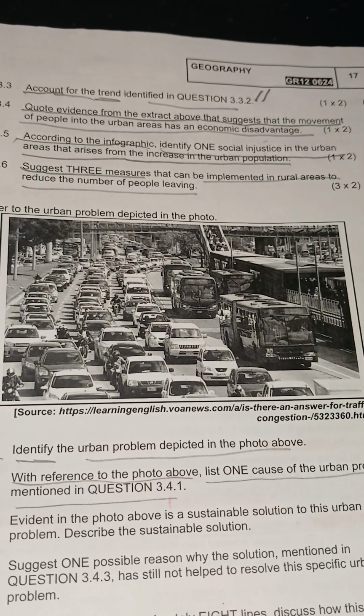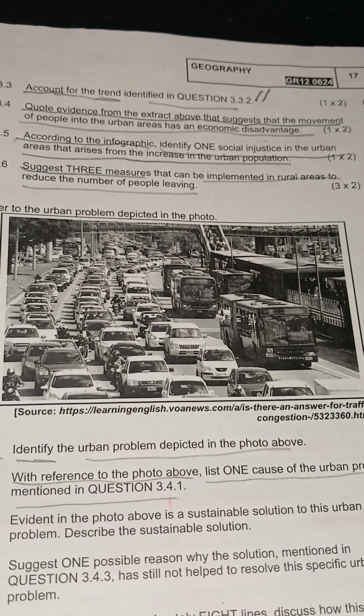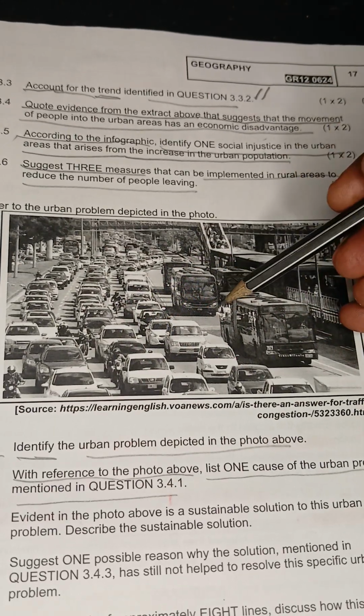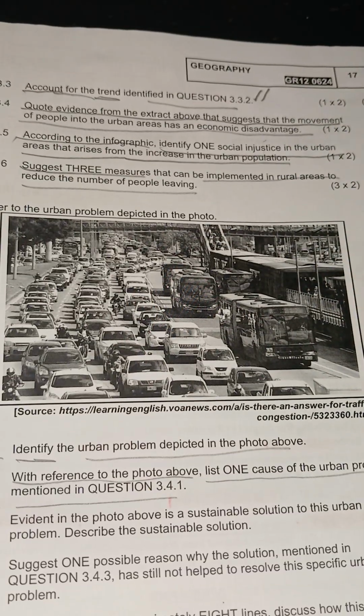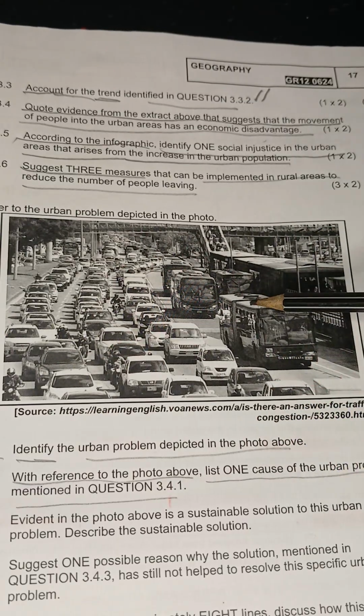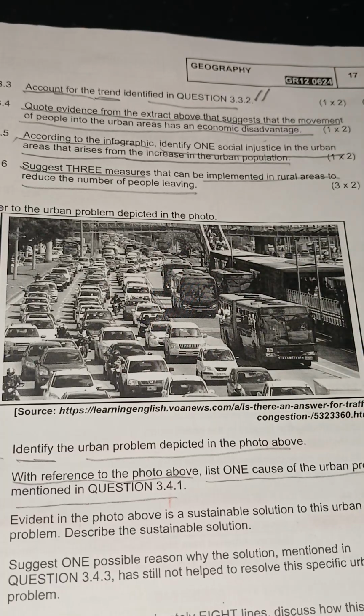You can't tell me that you can lose marks. Too many cars, inadequate public transport. Obviously, we only have this lane for the buses, which means they're inadequate. If they were adequate, it was not going to be this problem. Not enough traffic lanes. Too many people choose to drive their own cars. Obviously, that's why I was saying that if all these people decide not to drive their own cars and use buses, we're not going to have this problem of traffic congestion.